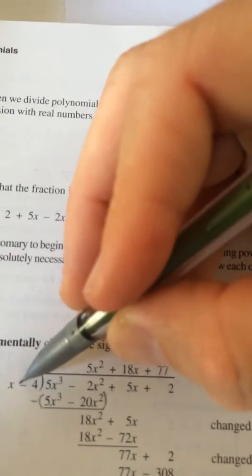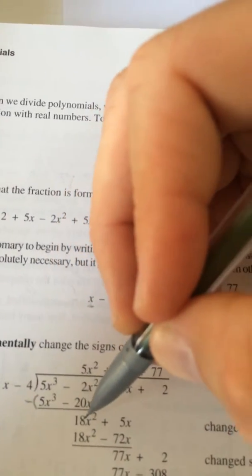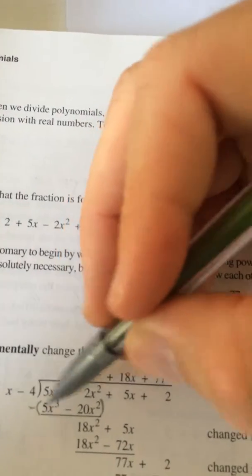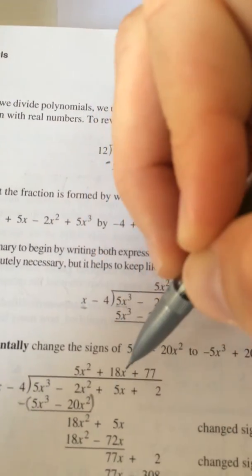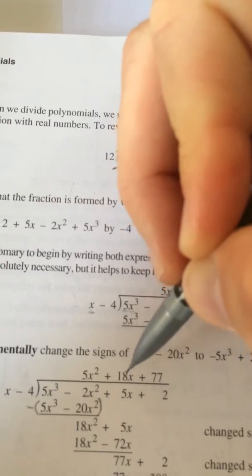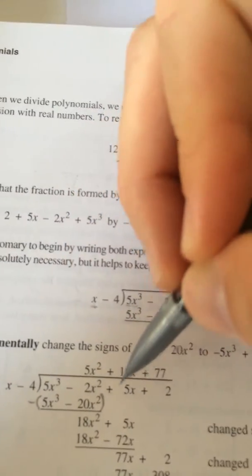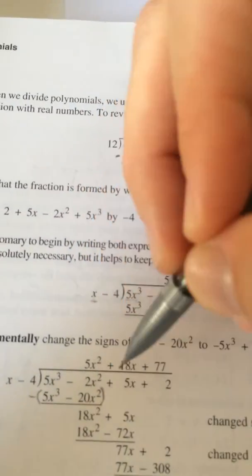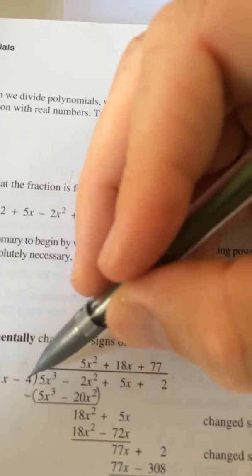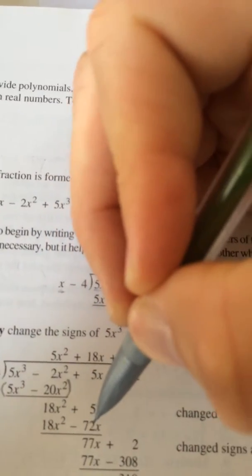Now we're trying to figure out, okay, how do I get x to become 18x squared? Well, I need the 18. And to get from x to x squared, I'm going to need another x. So that's where this 18x comes from. I distribute that through, 18x times x is 18x squared. 18x times negative 4 is negative 72.